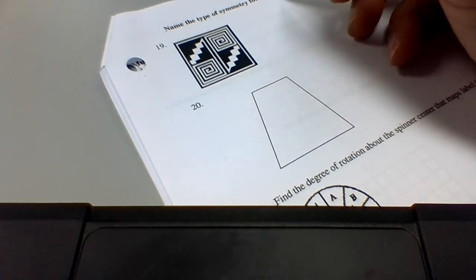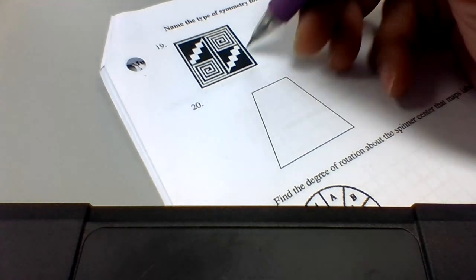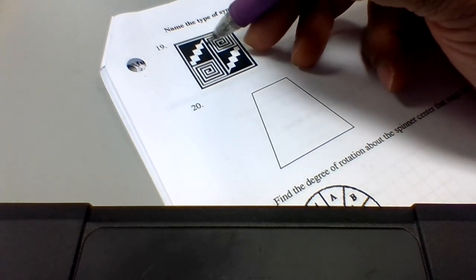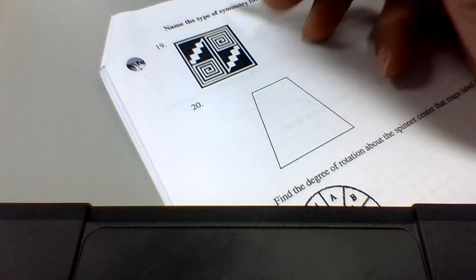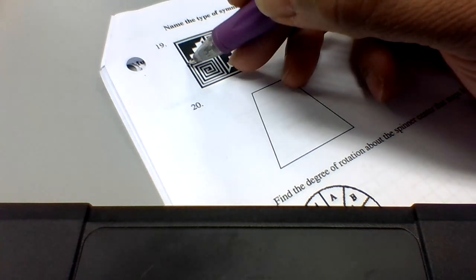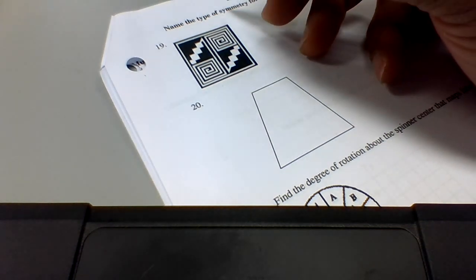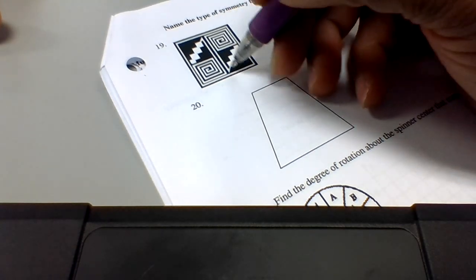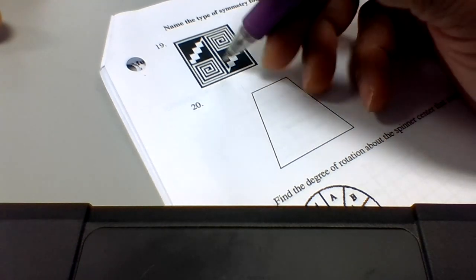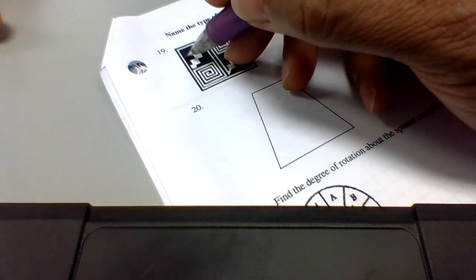Name the type of symmetry for the figure, where if we look at the shape, can I draw a line going either vertically, horizontally, or the diagonal, where one side of it would look like the other side, like I folded a piece of paper. So on this one, if I draw a line vertically up and down, you can see this doesn't match that.